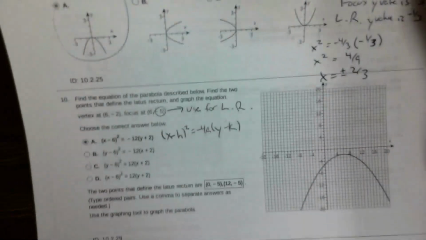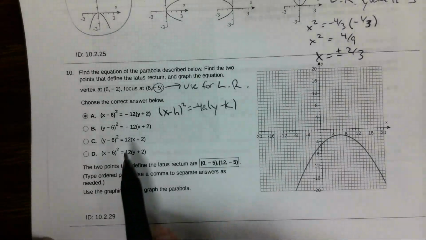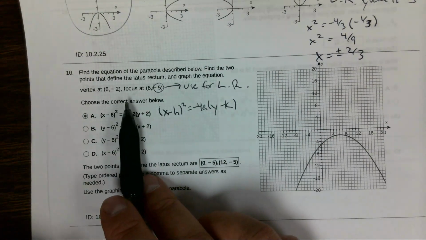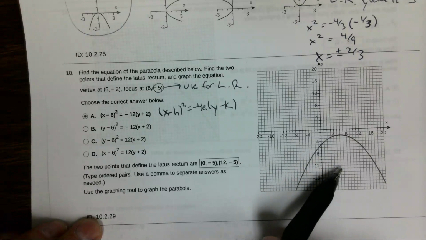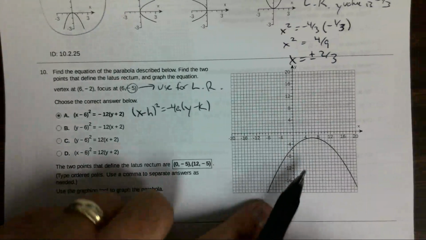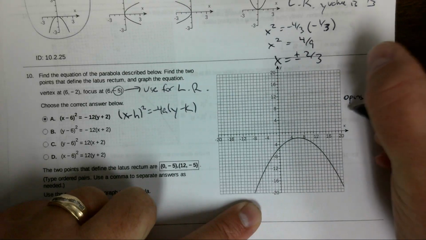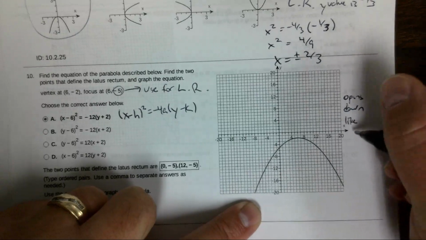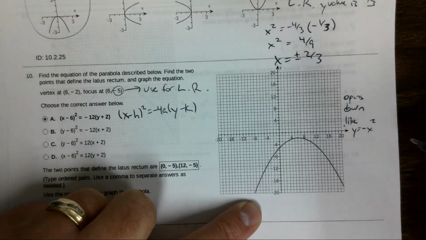Okay, so for number 10, this time we have a vertex not at the origin. So your vertex is at 6, negative 2. This one opens down. So it's like y equal negative x squared.